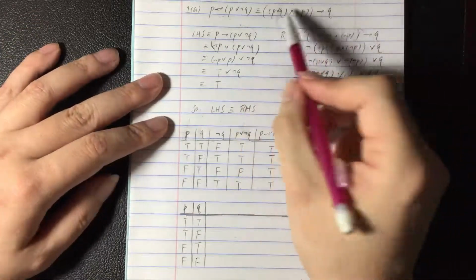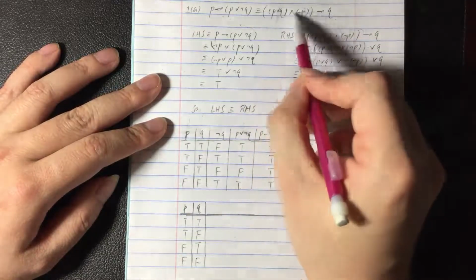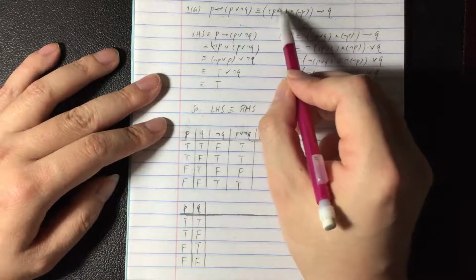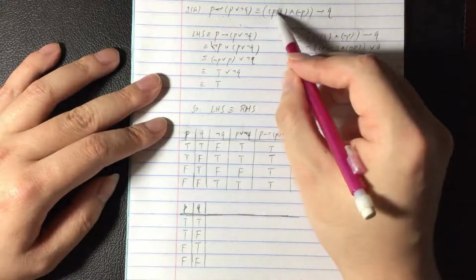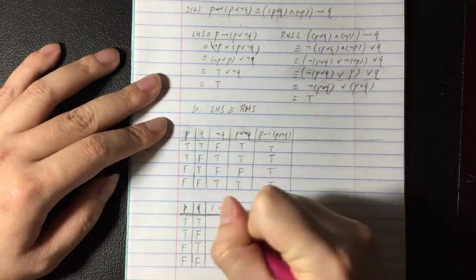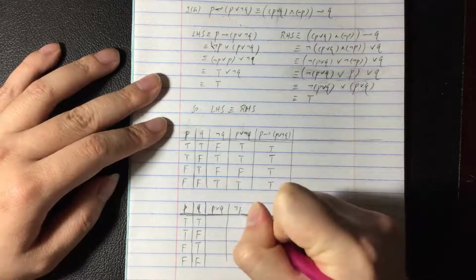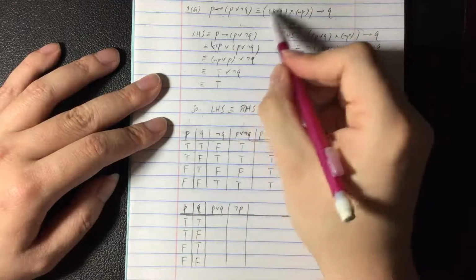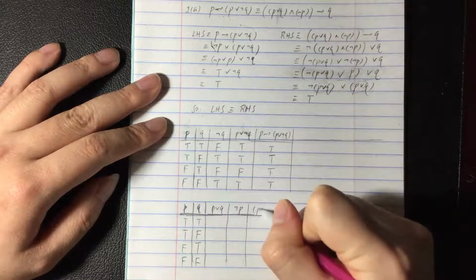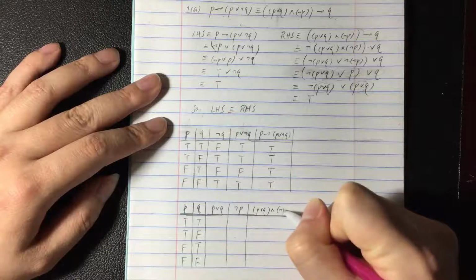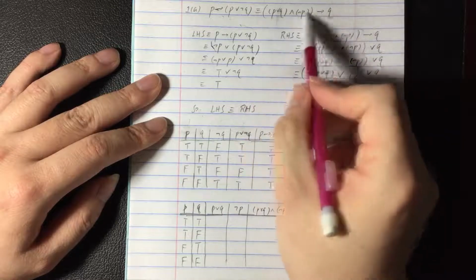In the second statement, we must compute the premises first. In the premises, we compute the inner premises first. So we compute P or Q, then compute not P. Once I compute both premises, I compute the big premise, P or Q and not P. Once I compute the entire premise, I compute the entire premise implies Q.